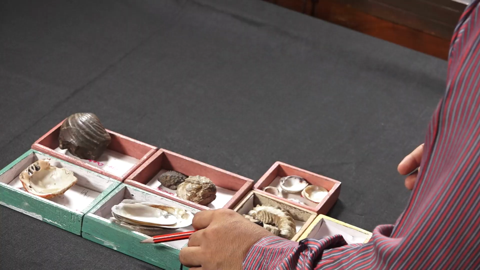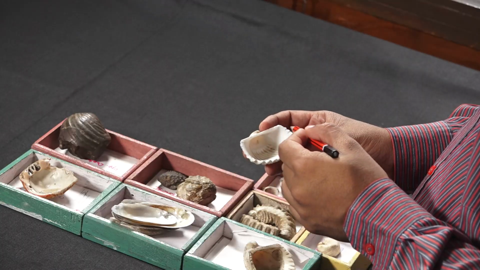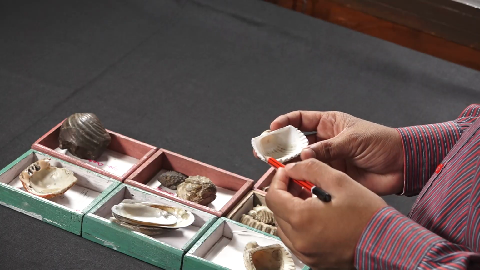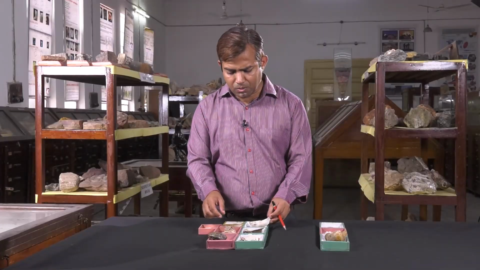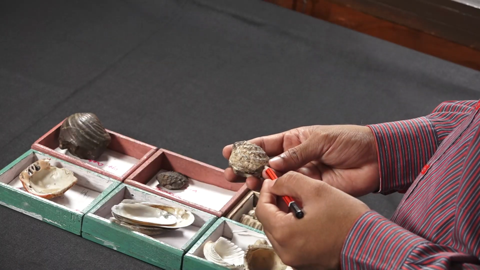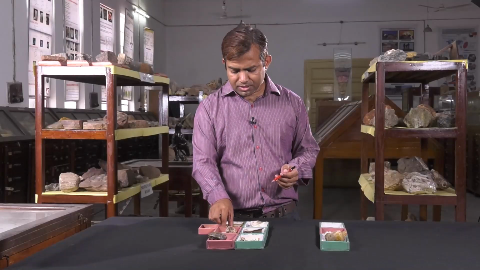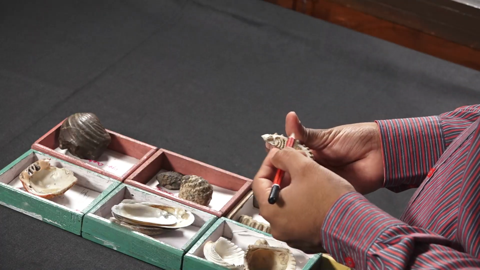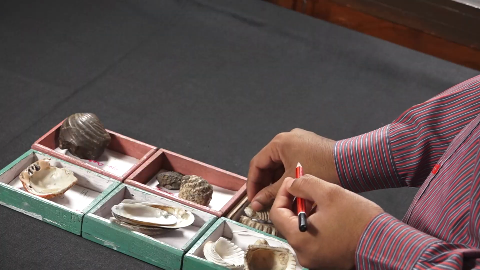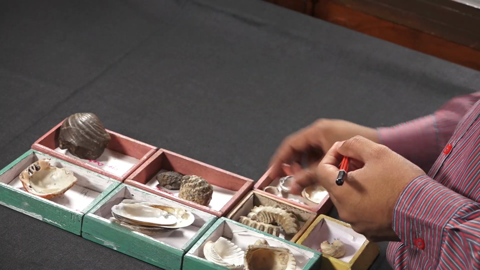Additionally, the shape of this shell is also rectangular. However, if you see this particular shape, this is trigonal, this is curved, this is also curved.